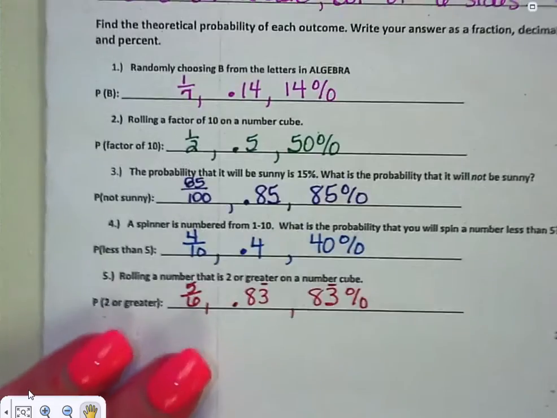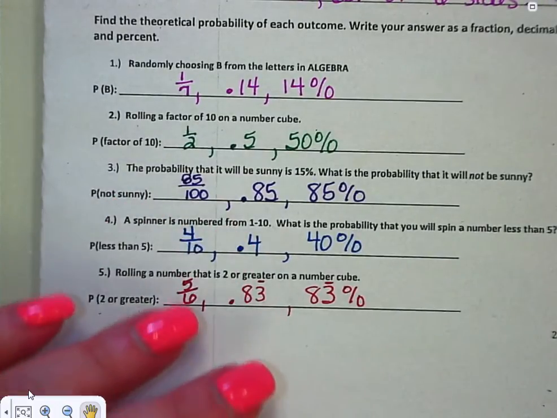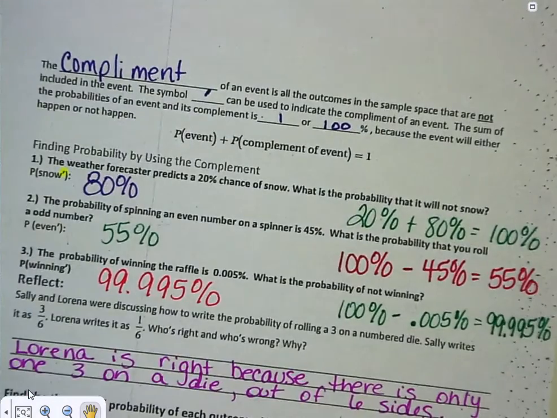All right. Any questions on how we did anything on that page? And you all understand the complement, right? Okay. All right. We'll put that to the side. We'll put them in our notebook in just a minute. Let's put that one to the side.